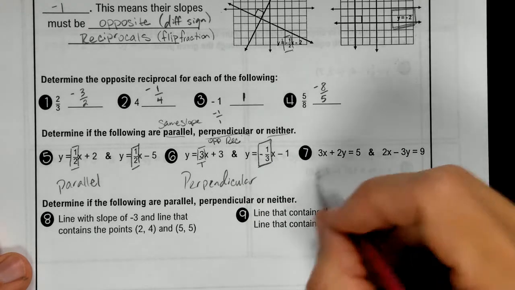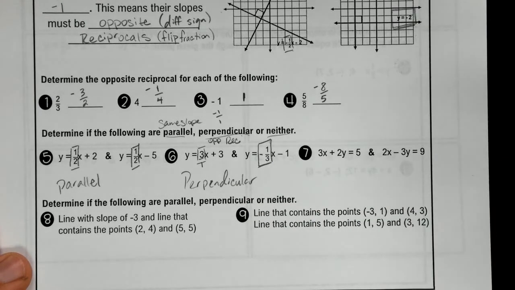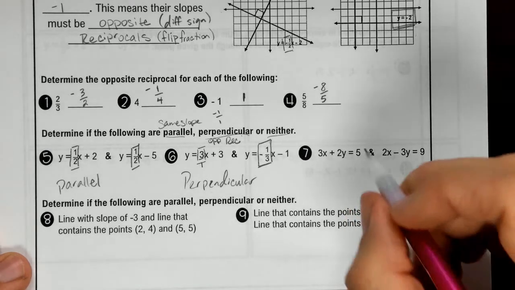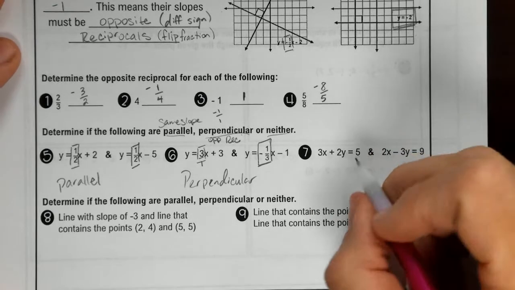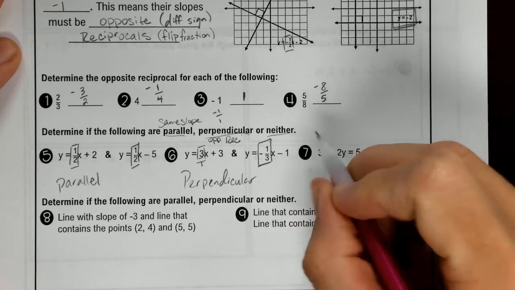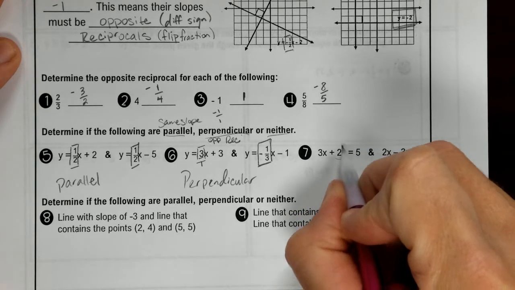All right, now looking at number 7. What's wrong with number 7? They don't have just a regular y equals form. Are they in slope-intercept form? No. So guess what we get to do? Put them into slope-intercept form. And everybody said, yay, right? Okay, so now I want to solve for y.